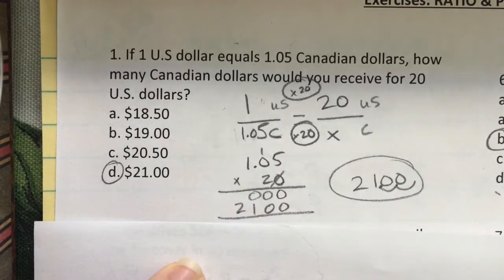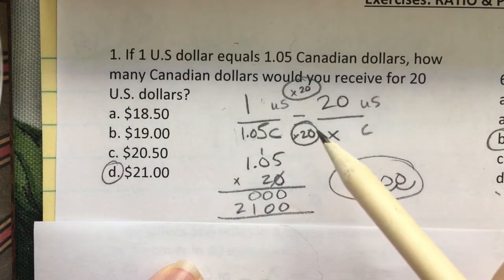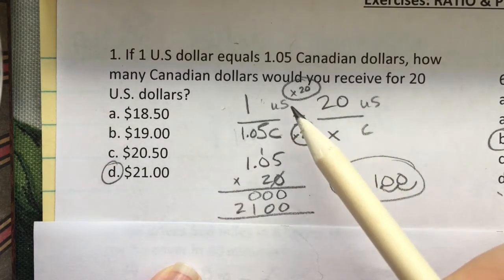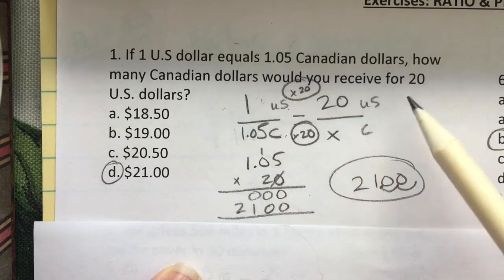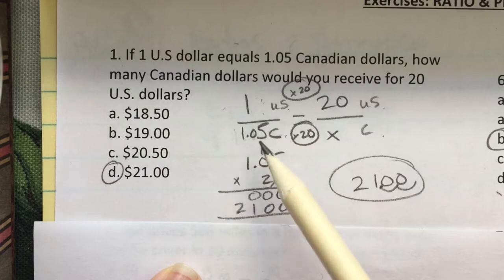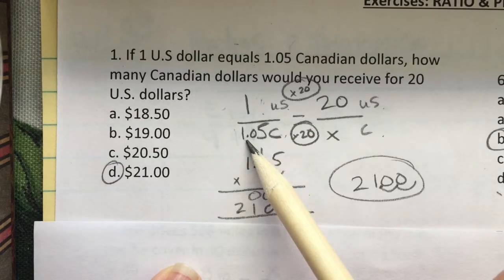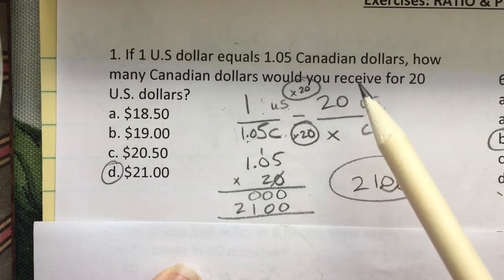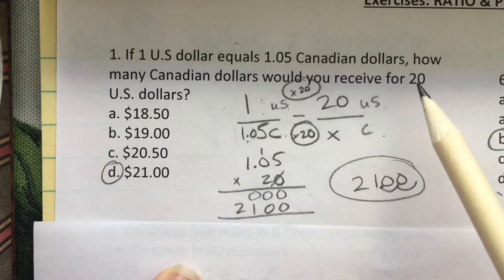All right, your setup for this first problem could have been just like this. So we have US dollars, Canada dollars, US dollars, Canada dollars. I had 1 US dollar equals 1.05 Canada dollars. Then I set up my other side, and they're asking how much would I receive for 20 US dollars.